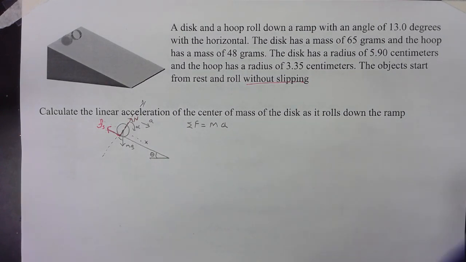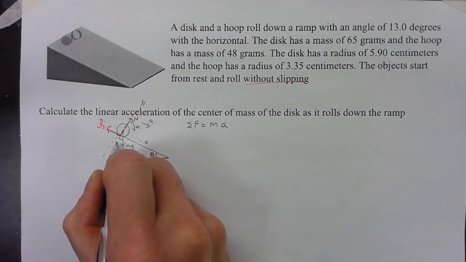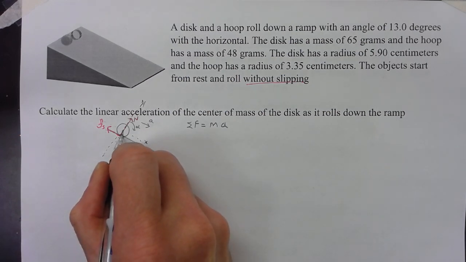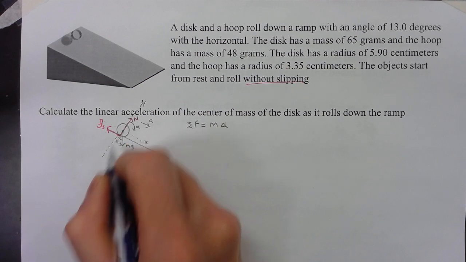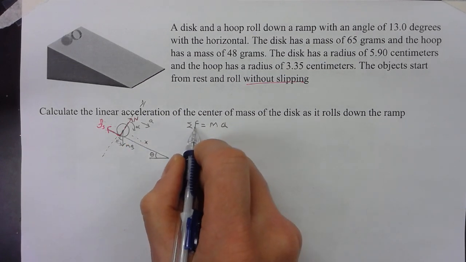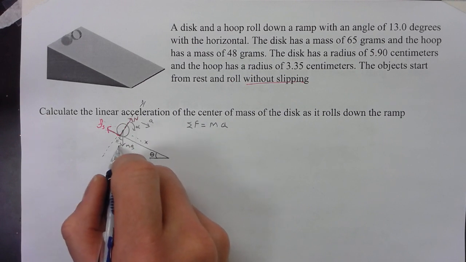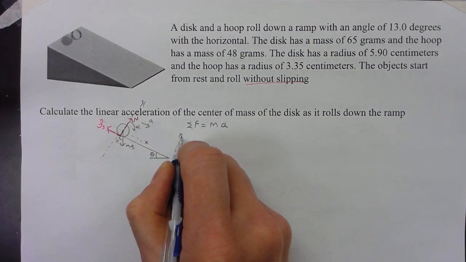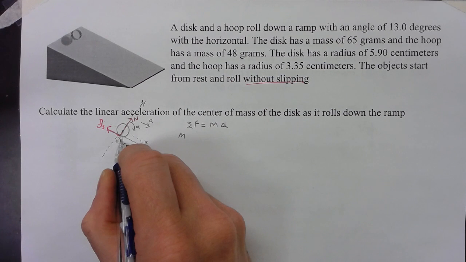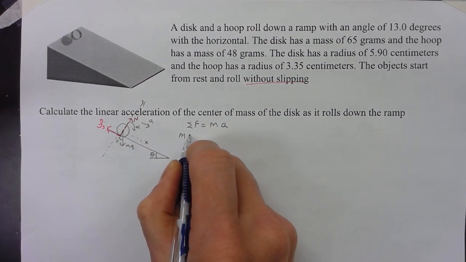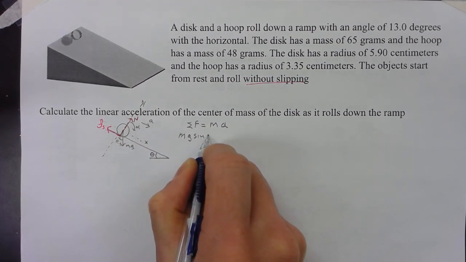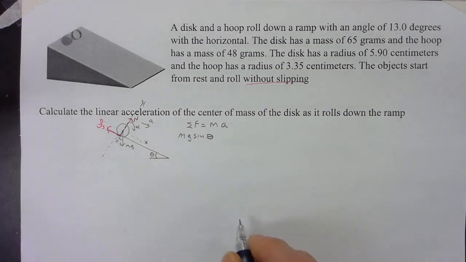So from that we can see we've got a component of gravity down the ramp and a component of gravity into the ramp. The one causing the acceleration, which is on the x-axis, is this component of gravity. So that's mg. It's opposite that angle, so it's mg sine of that angle, and that is the angle of our ramp.